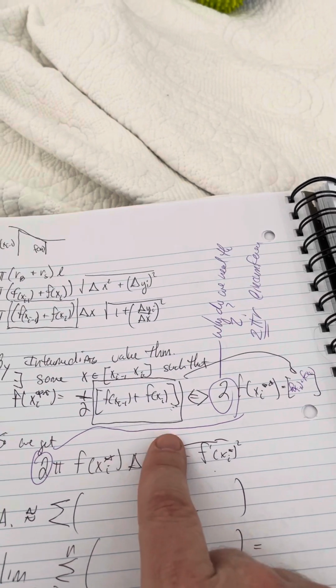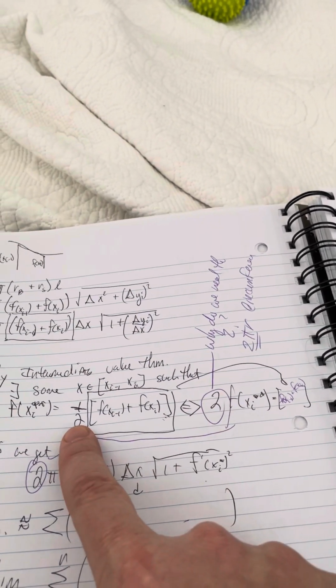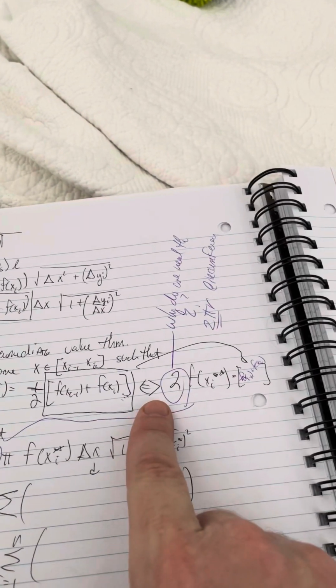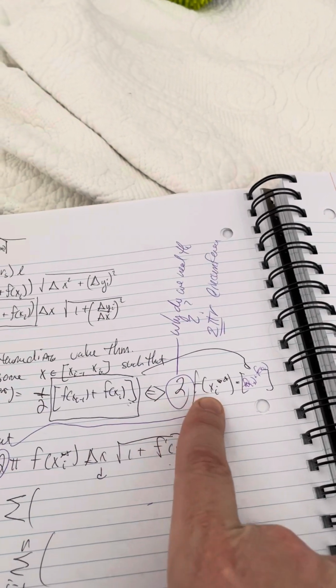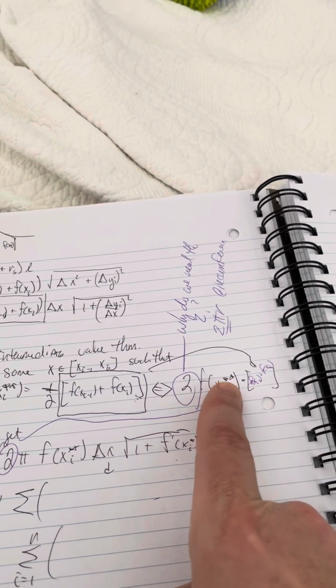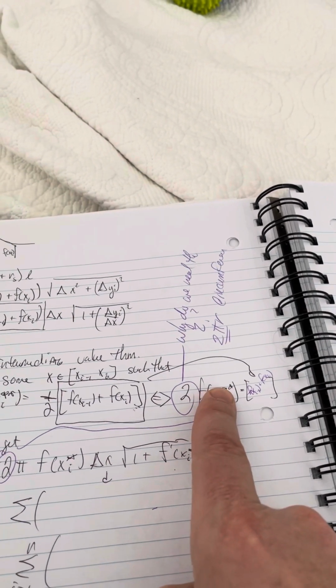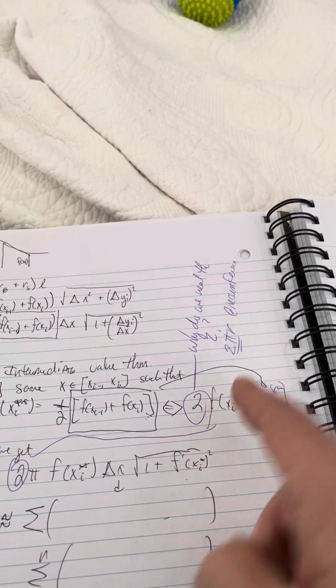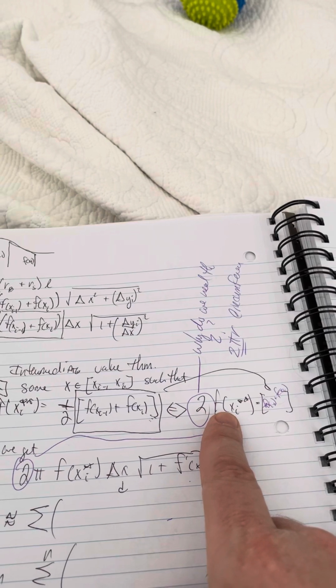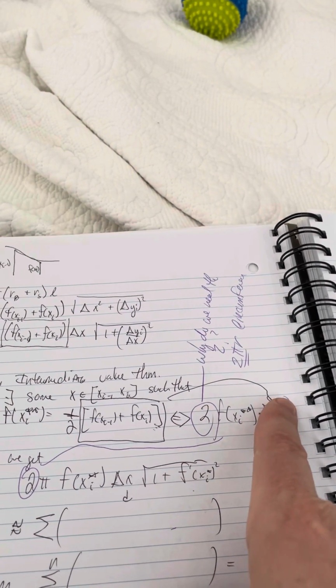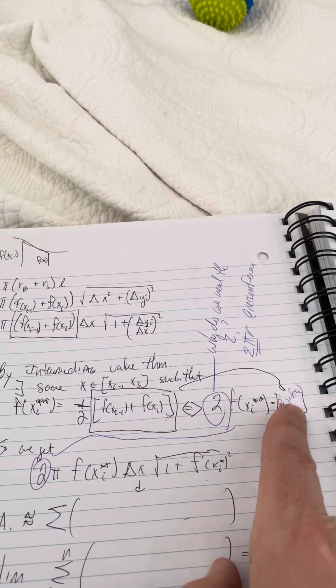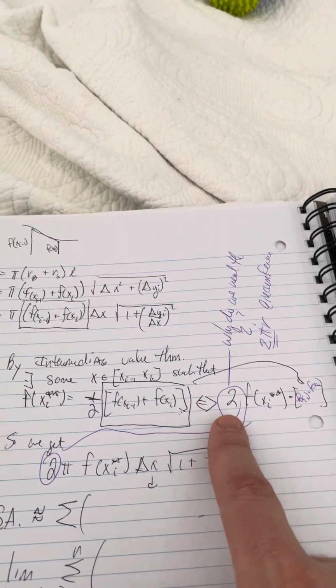So we're going to have that 2 getting out in front, and so we're going to have 2 times f of x sub i star star, meaning it's the special x sub i, where our function value is the halfway between the two. This is just that rewritten and squished because I ran out of space.